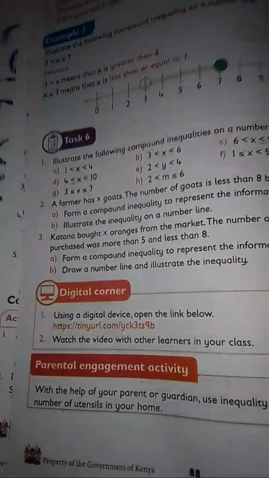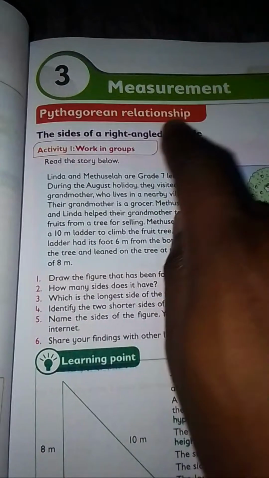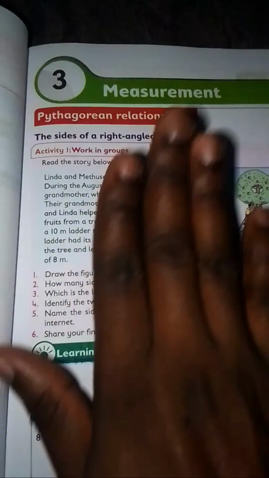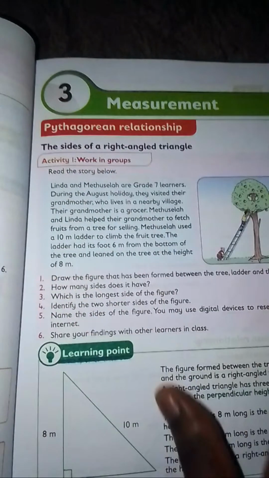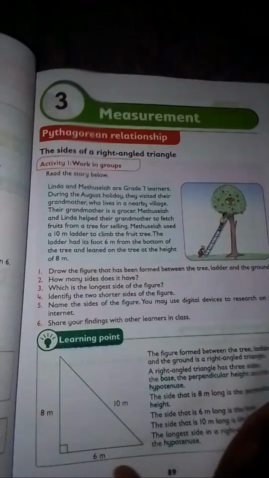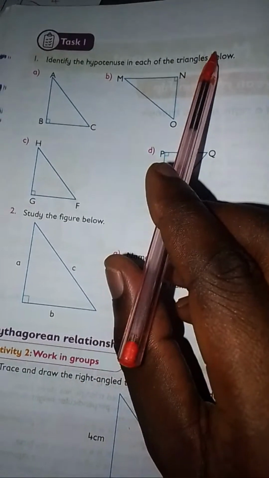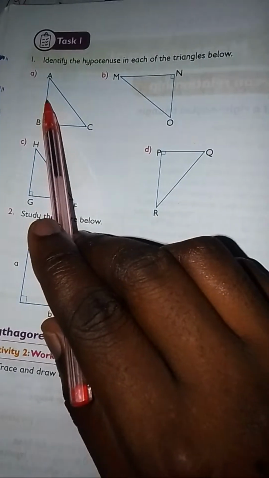Okay, so next, our lesson for tomorrow, we shall talk about the measurements, how we measure various places by using the Pythagorean relationship. About the Pythagorean relationship, we are always asked several questions. For example, identify the hypotenuse in each of the triangles below. Like this one, what is the hypotenuse?